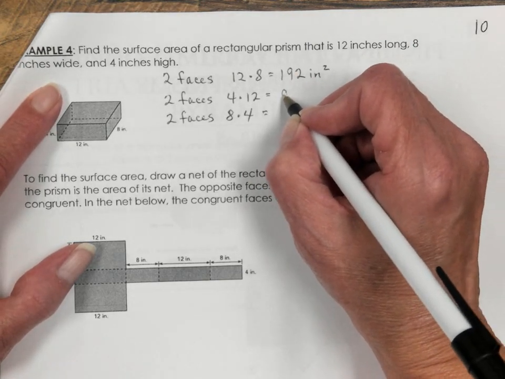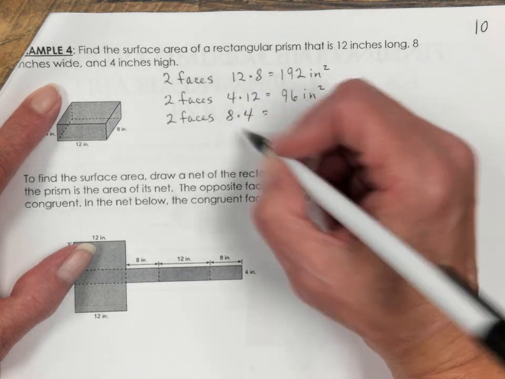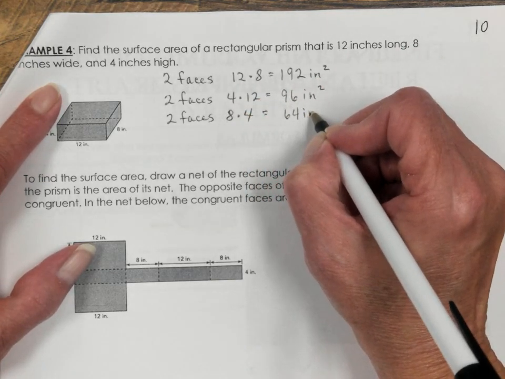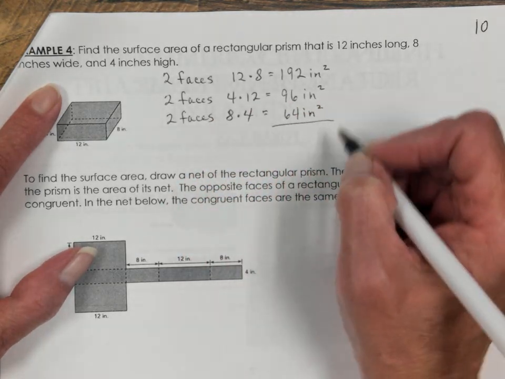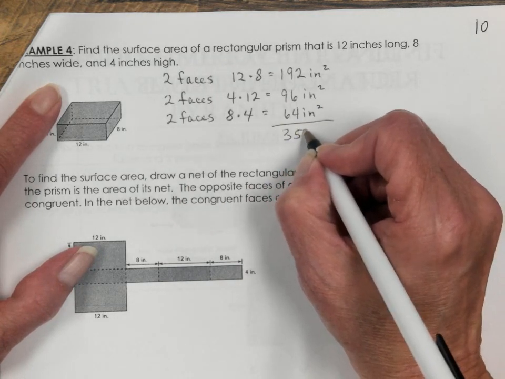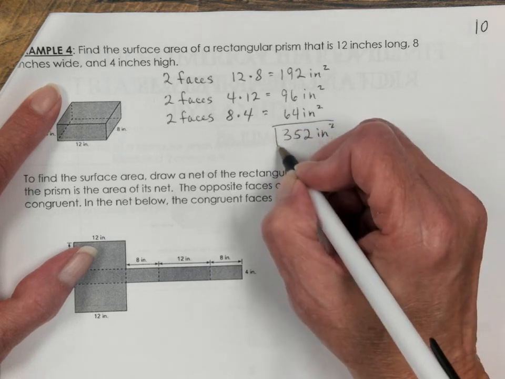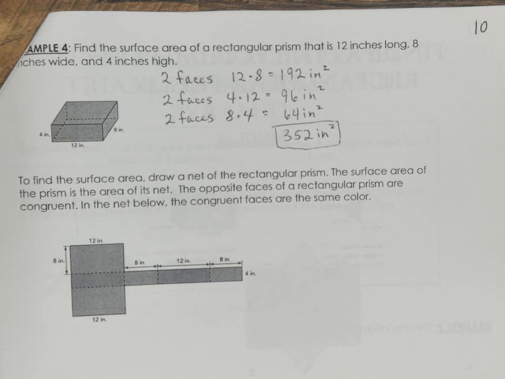I get 96 inches squared for these 2 faces. And I get 64 inches squared for these 2 faces. I'm going to add them all together, and I am going to get 352 inches squared. So that is my total surface area for that rectangular prism.